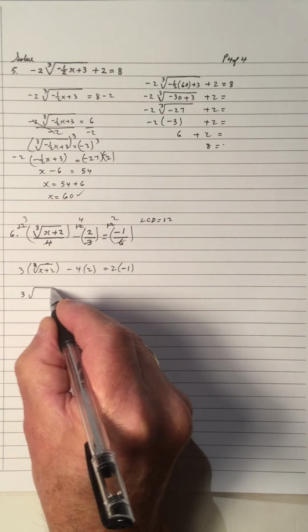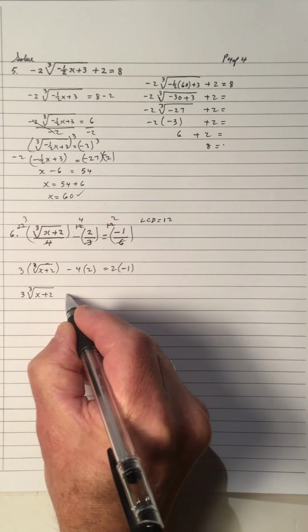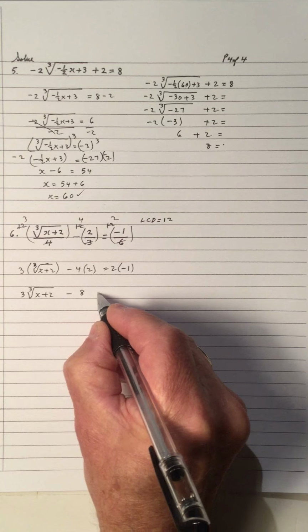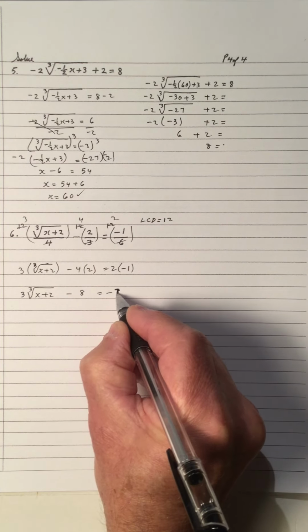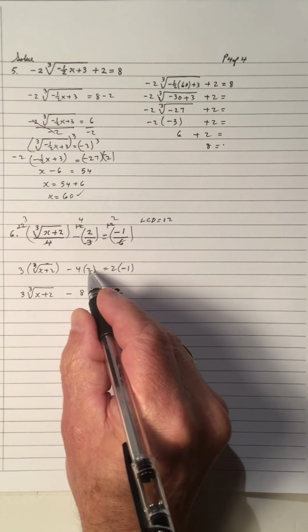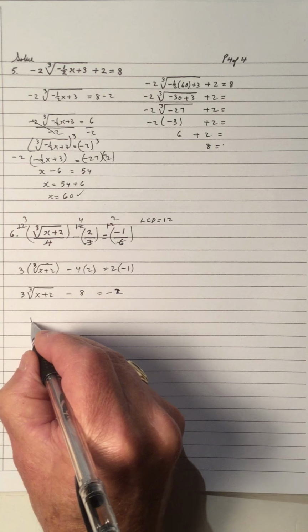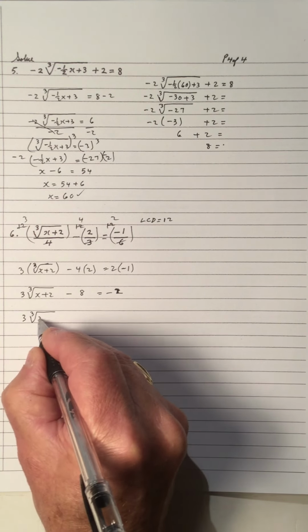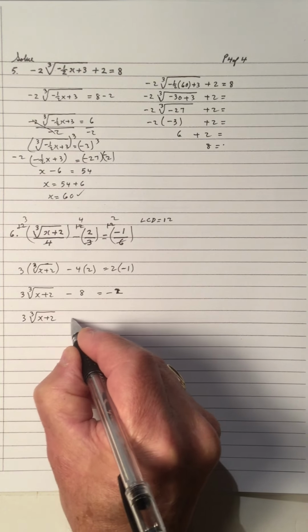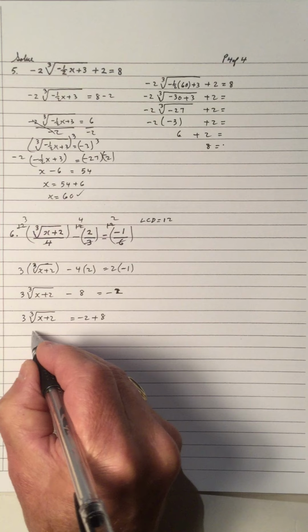So we'll get 3 cube root of x plus 2, 8 more. So negative 4 times 2 is negative 8. 2 times negative 1 is negative 2. So we'll isolate the root. Negative 8 becomes positive 8.